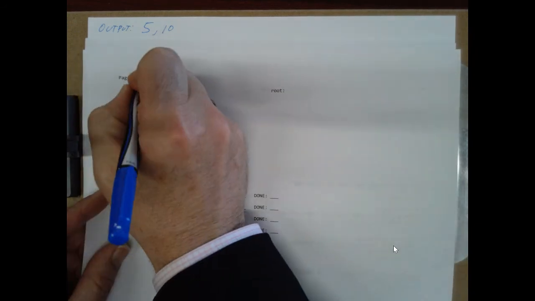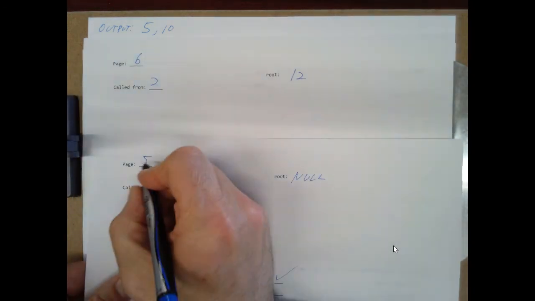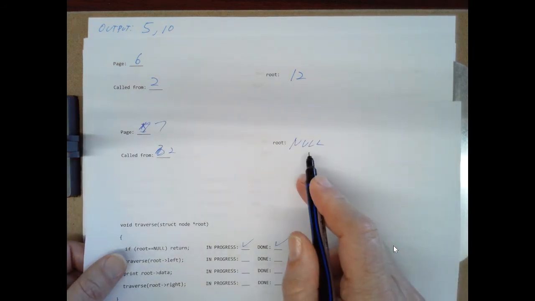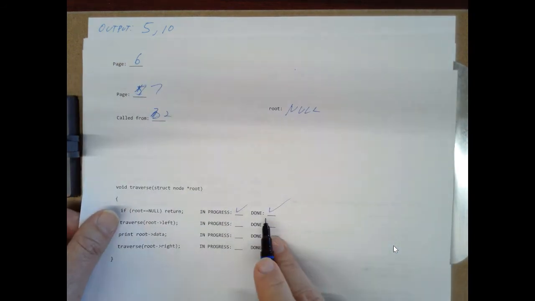So this is call frame 6. It's called from page 2, and we're passing it a root which looks like this. Is the root null? No, traverse root arrow left. And this will look exactly like this other page. So this would be page 7, called from 2. We pass root arrow left, which is null. If root is null, return. It'll come back here. That finishes traverse root arrow left.